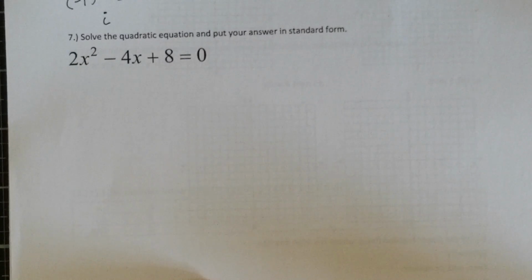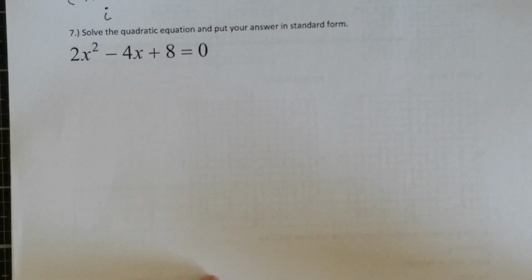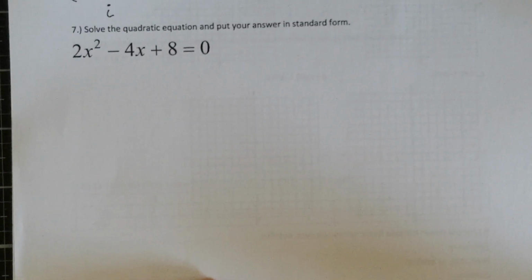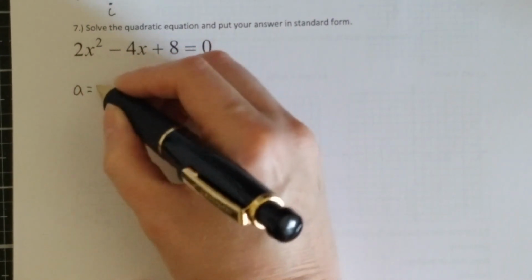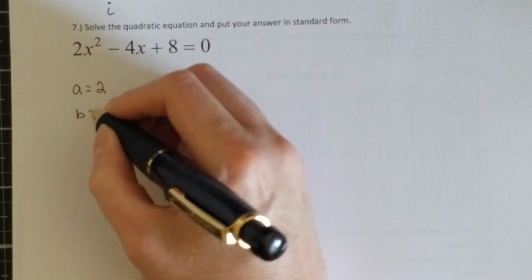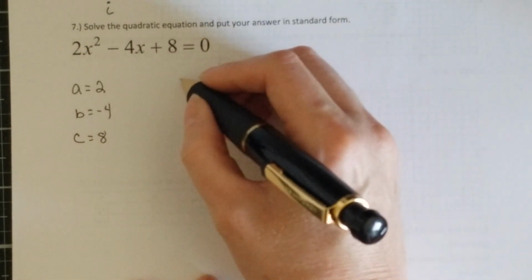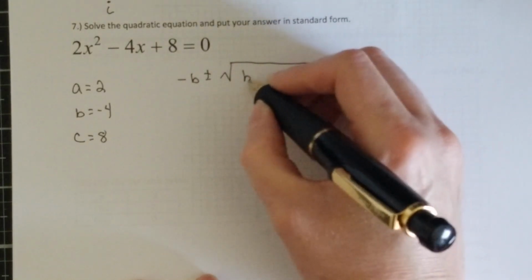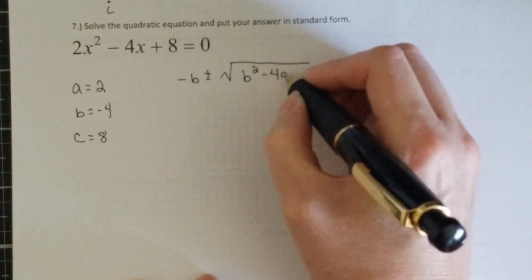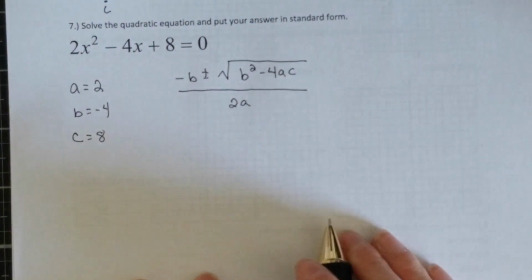All right, question number 7, solve the quadratic equation and put your answer into standard form. I would probably use the quadratic formula for this. So your a would be 2, your b would be negative 4, your c would be 8. So negative b plus or minus the square root of b squared minus 4ac, all over 2a.